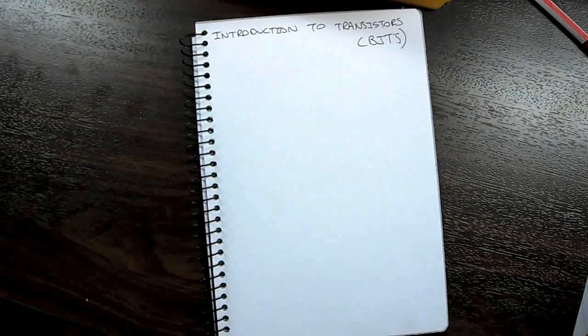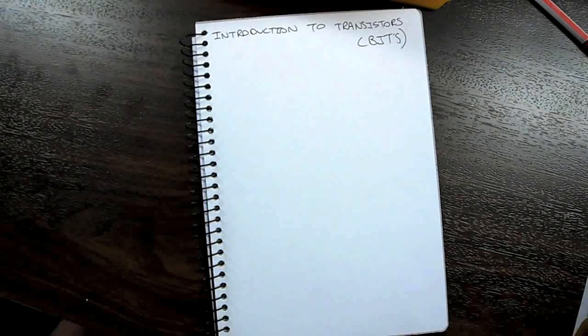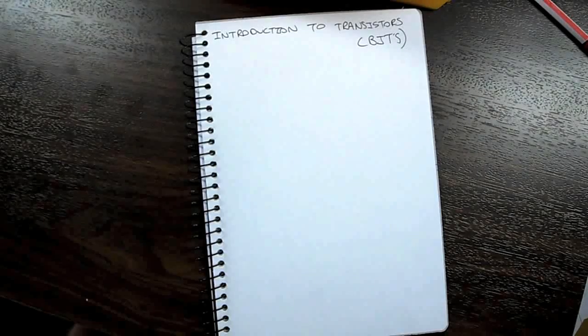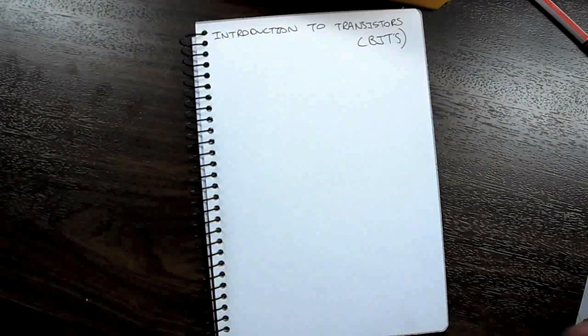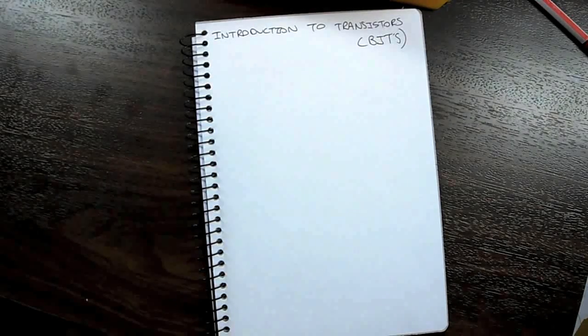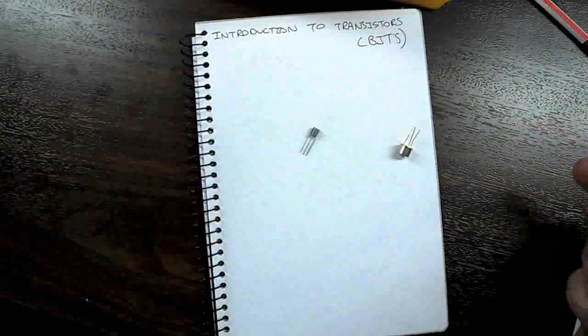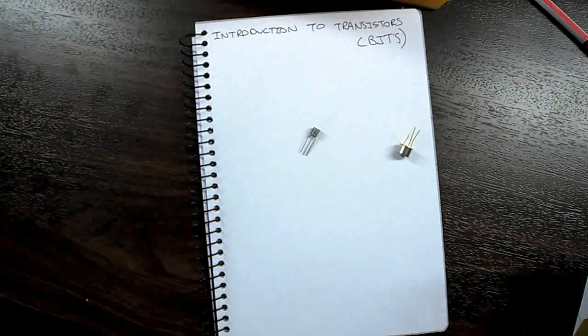Hi everyone, and welcome to this introduction to transistors, or more correctly, BJTs, which are bipolar junction transistors. Now there are actually a few types of transistors, BJTs being one of them, FETs being another, field effect transistors, and then there's variations of FETs like MOSFETs, JFETs and things like that. So for today, we'll look at BJTs, and another day we'll look at the different FETs.